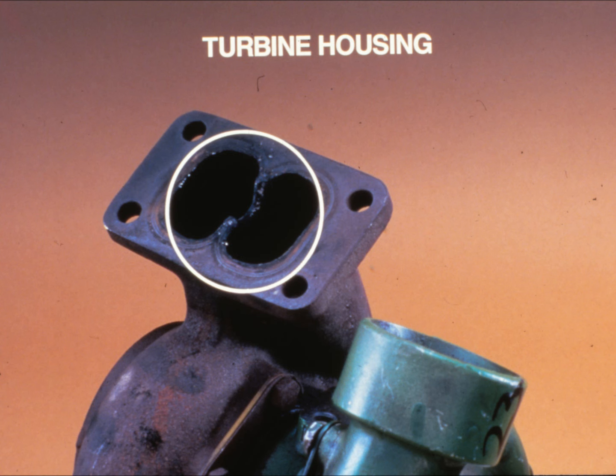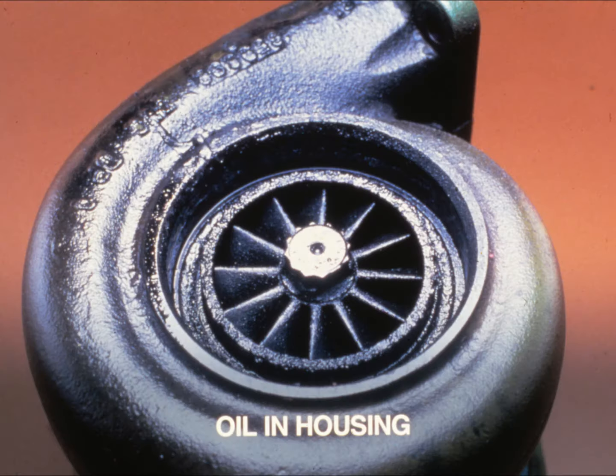A third turbine side failure is erosion of the turbine housing. Erosion results from prolonged periods of high temperature operation and reduces turbocharger efficiency. Erosion can also cause foreign object damage to the turbine wheel. Oil in the turbine housing is the 4th failure mode. Because of the high exhaust temperatures, this may appear as carbon buildup.